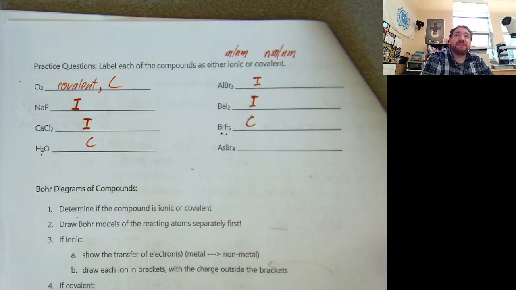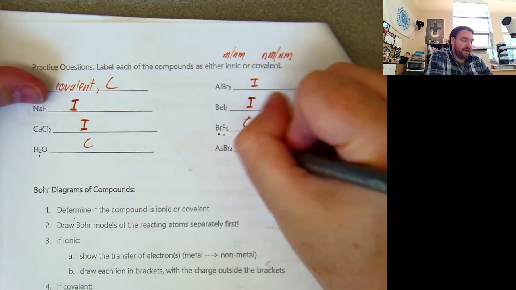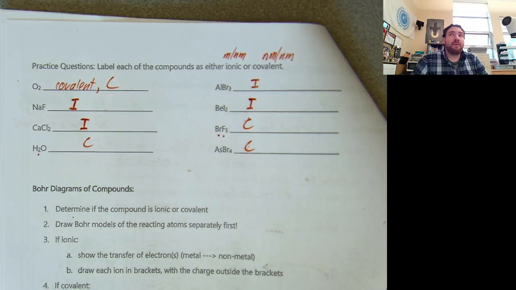And then AsBr4. Where is As? What side of the staircase is it on? I'm seeing fingers point to the right. On the right-hand side means it's a nonmetal. And bromine is as well. So this is going to be a covalent compound as well. Identifying is the first part of the battle. Once you identify them, then you can know how to draw these things. I'm going to draw 2 as examples, then I'm going to let you play.